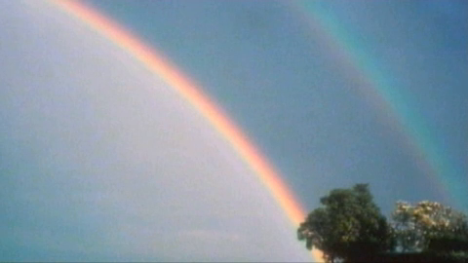For example, the so-called supernumeraries. If you look very carefully, you can sometimes see additional, very faint coloured arcs beneath the primary bow, which are not explained by our current model. To explain those, you need to revise the model, and that revision involves considering light as waves rather than straight rays.